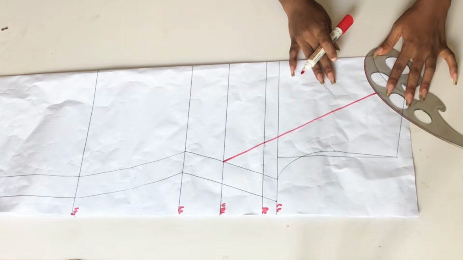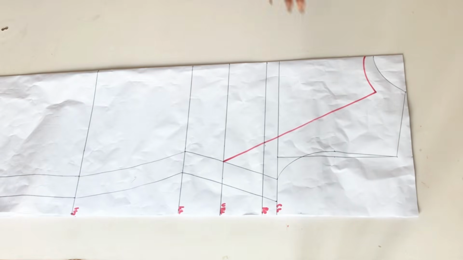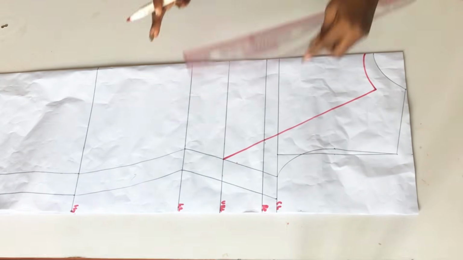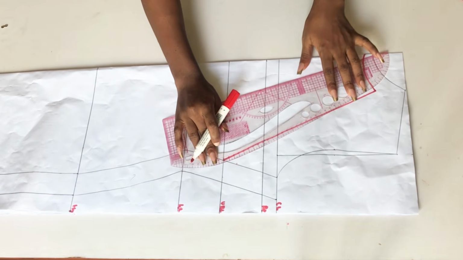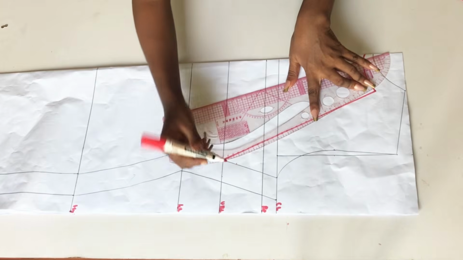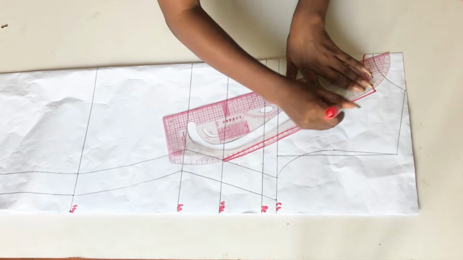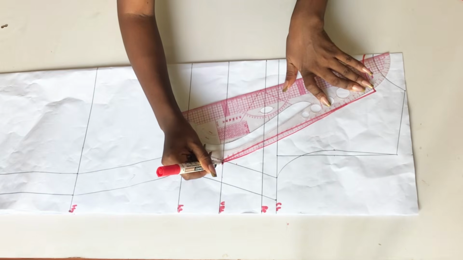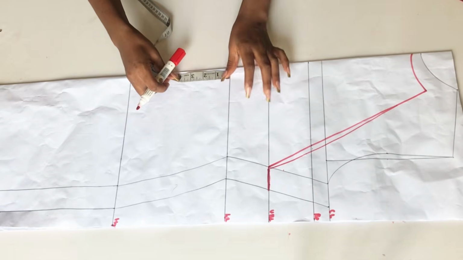So for the new neckline, I'm going to connect from that dot now to the center front as you can see. So this is going to be the new neck depth. So I want this line to be curved a bit. So I'll place the curved part of my roller and I'll curve like this. So you can leave it to be slanted, it's still okay. So after doing that, this is what I have. I'll extend it into the stitching allowance.